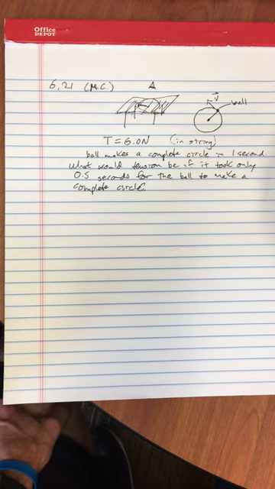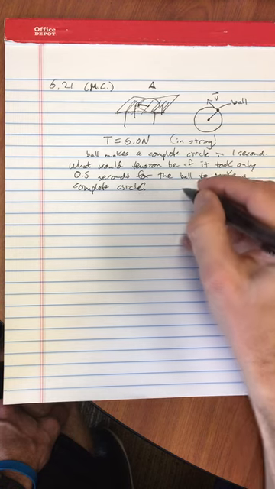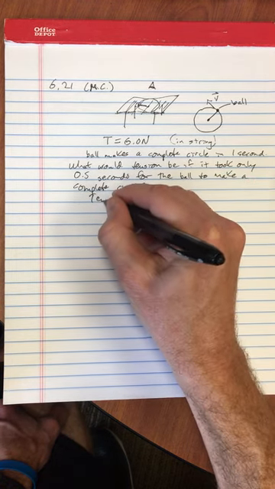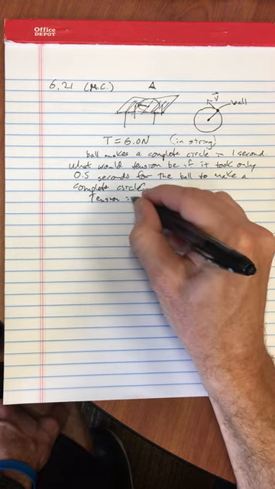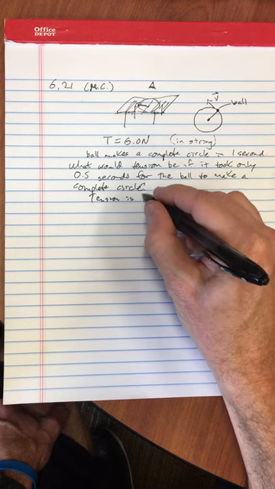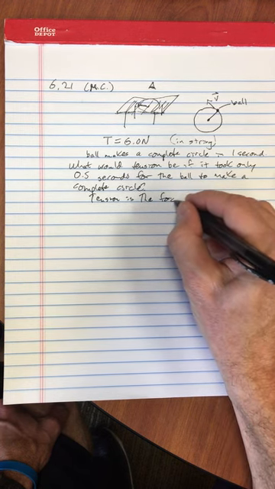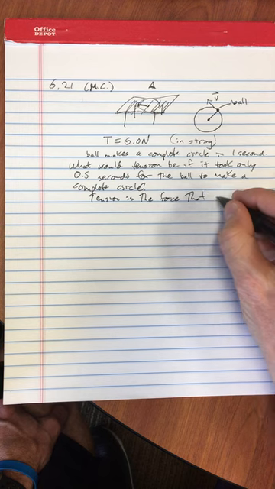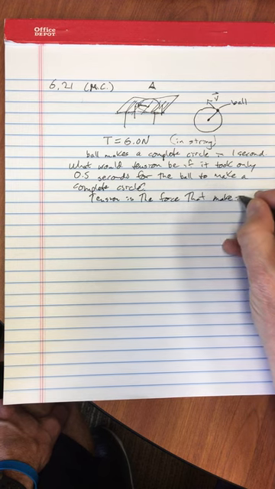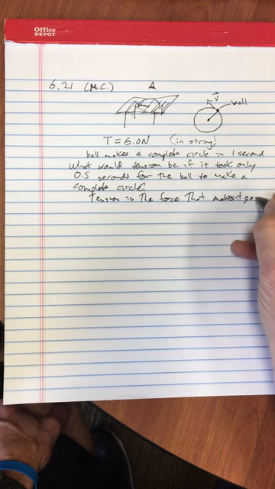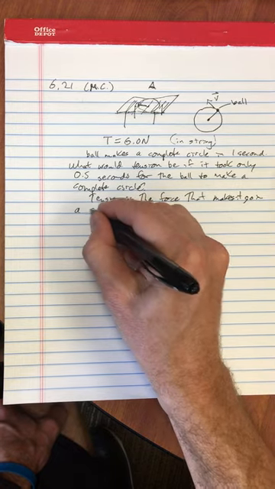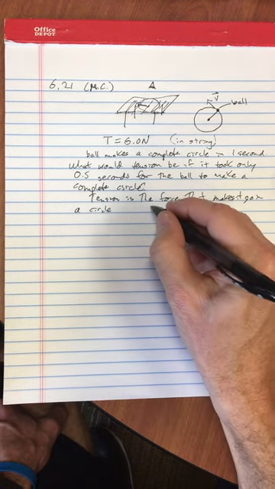Only the tension in the string does. That means that the tension is the force that makes it go in a circle, and therefore that is the only force.